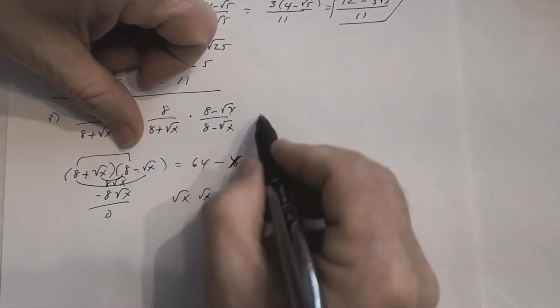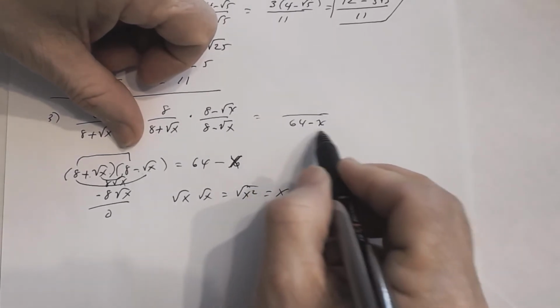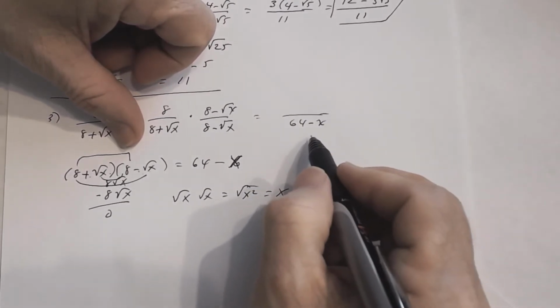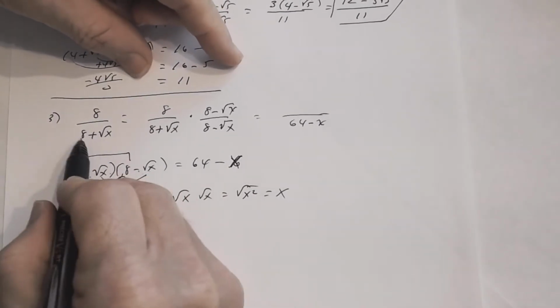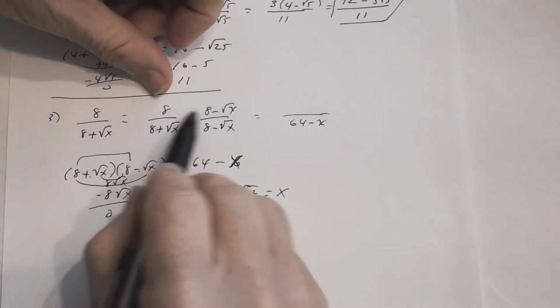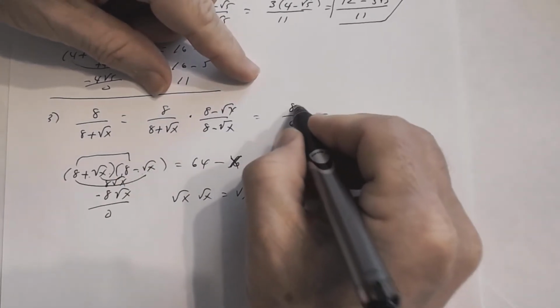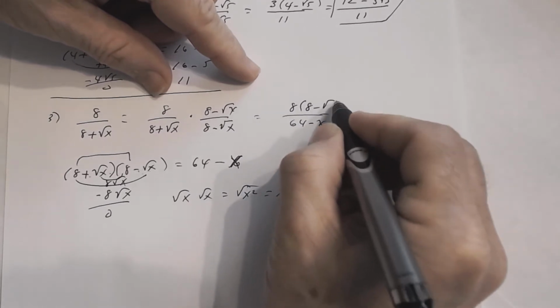So the denominator is 64 minus x. So it's that subtraction, that binomial 64 minus x. But notice I no longer have a square root. All right? Now, let's look at the numerator. The numerator, I have a monomial times a binomial. So I have 8 times 8 minus square root of x.